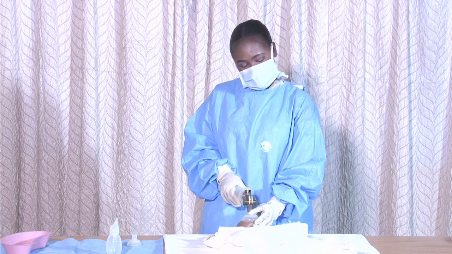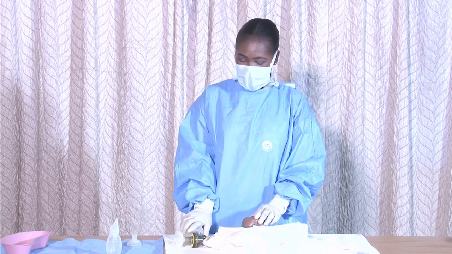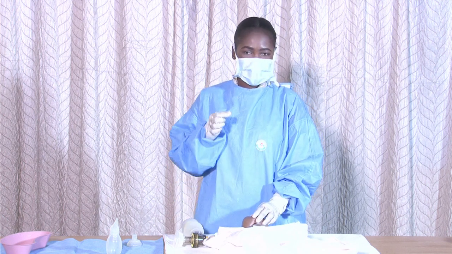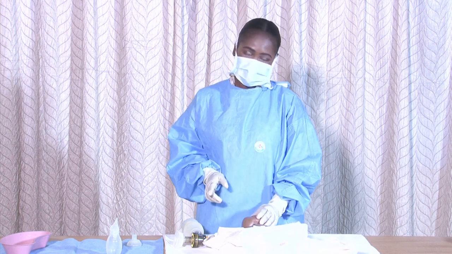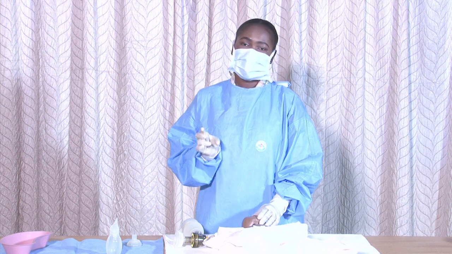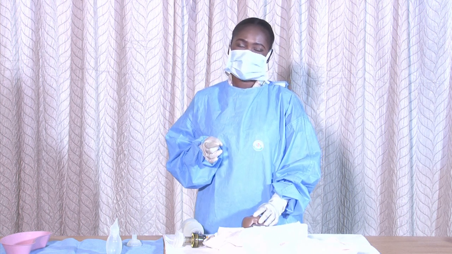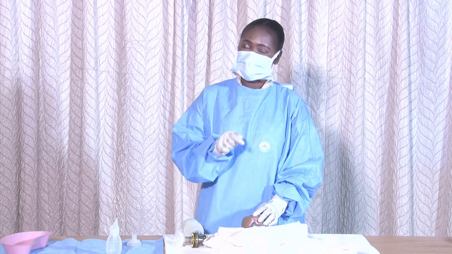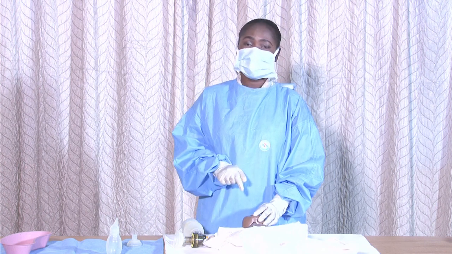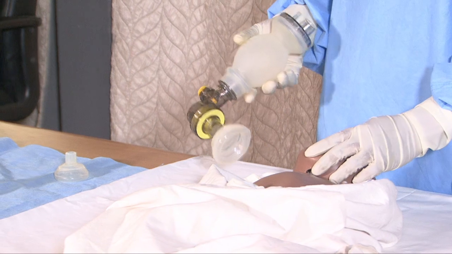So assuming my chest is not rising, I'll call for help. That help will come and check the baby's heartbeat for me. So there are 3 evaluation questions you ask during your resuscitation. Is your baby crying? Is the baby breathing? How is the heartbeat or the heart rate of the baby? So I'll call my colleague to come and check the heartbeat whilst I continue my ventilation. I'll call my colleague Ines to check the heartbeat for me.